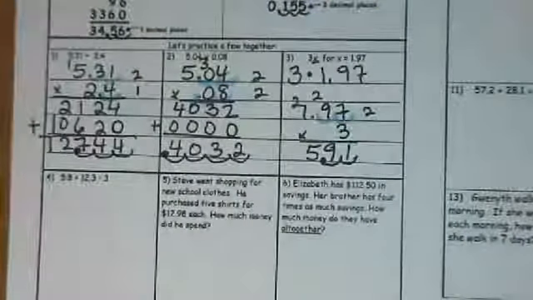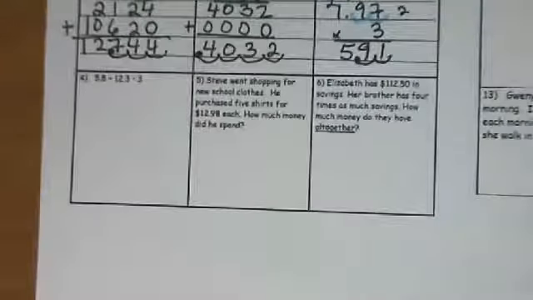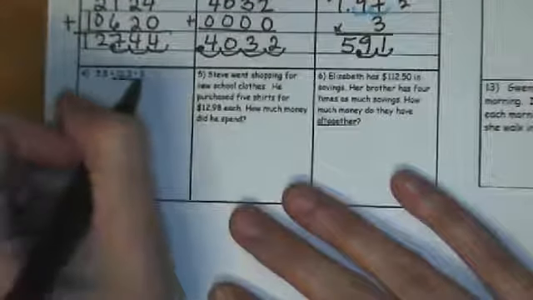Okay. So let's take a look at this one right here. 5 and 8/10 plus 12 and 3/10 times 3. So order of operations. Okay? Order of operations tells me I have to multiply the 12 and 3/10 times the 3.